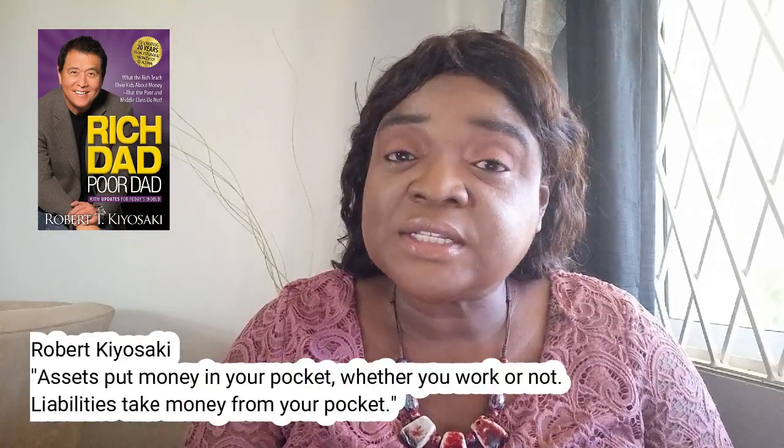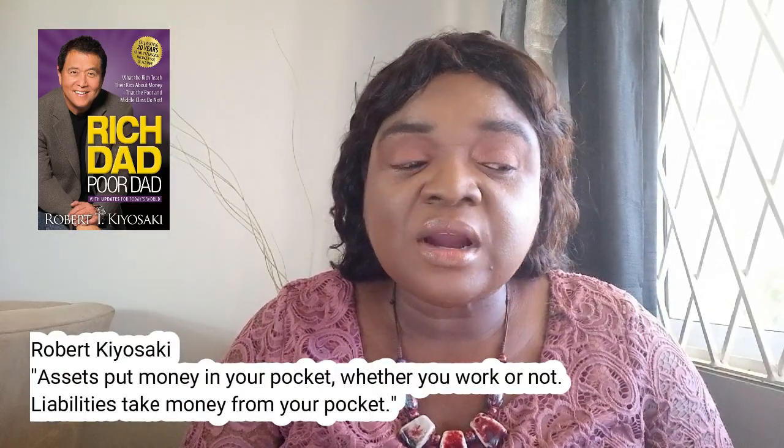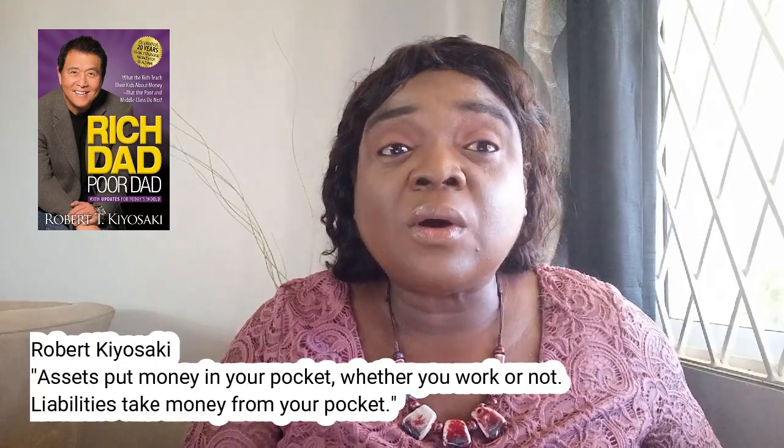Now, I also picked up a book called Rich Dad, Poor Dad in 2002. That book brought home asset and liability again to me. The book was written by Robert Kiyosaki. Thank you, Mr. Kiyosaki, for writing that book. And he says in the book, assets are what put money in your pocket. Liabilities are what take money out of your pocket.